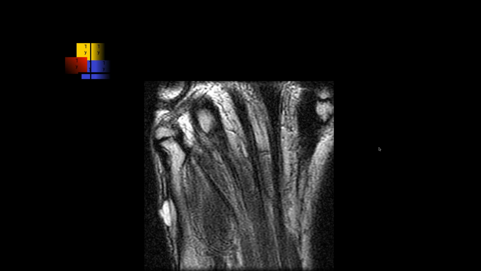So I see kind of a circumscribed area of increased signal adjacent to that, I guess, 5th metatarsal.